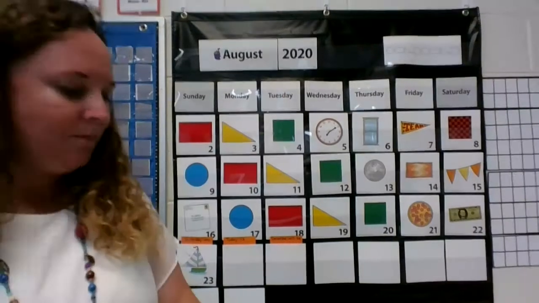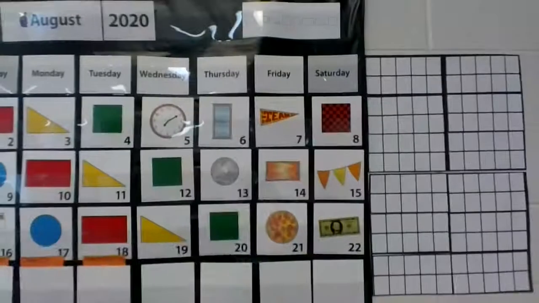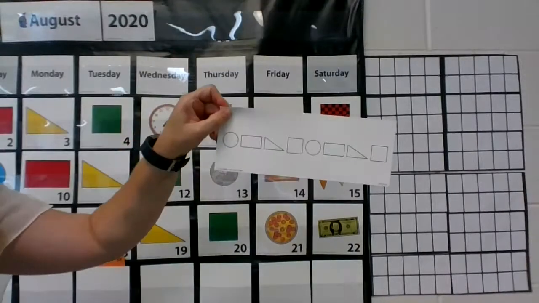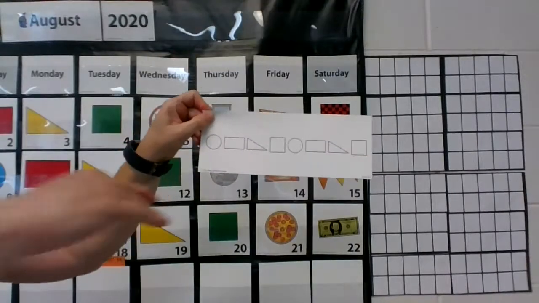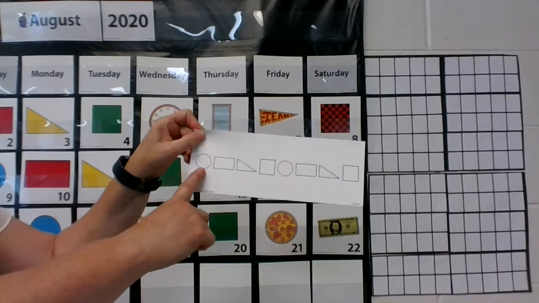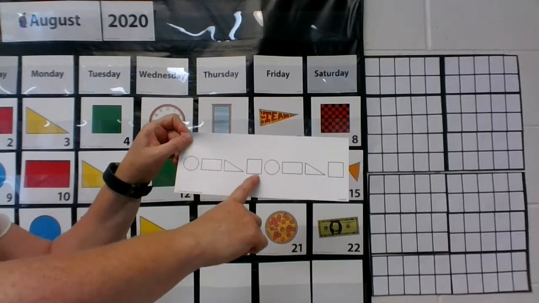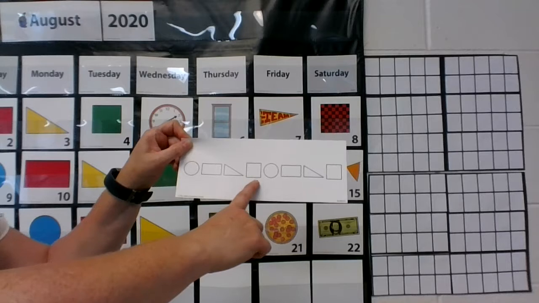Up here in the corner, now we get a little bit closer. There's a little helper and it shows us what the pattern is going to be in our pocket chart. So far we see a circle, a rectangle, a triangle, a square. And a pattern is something that repeats itself over and over and over.